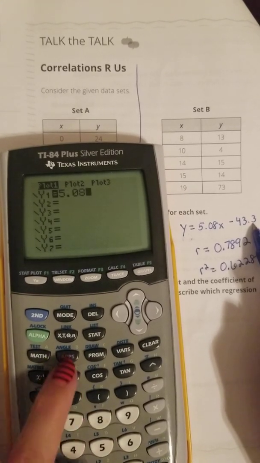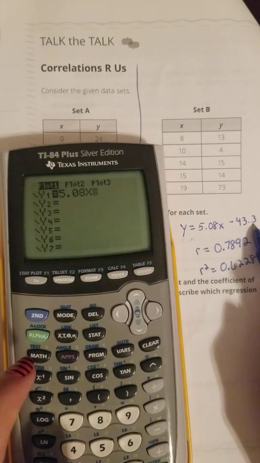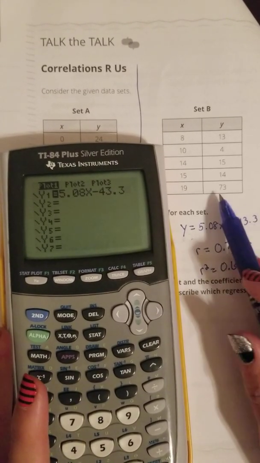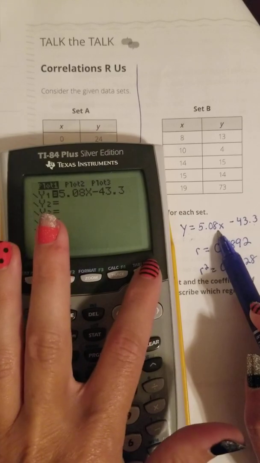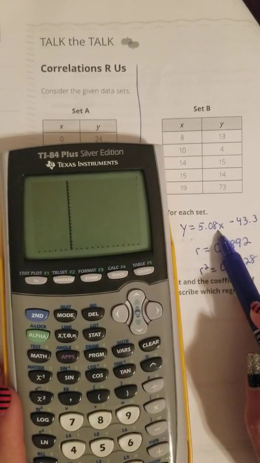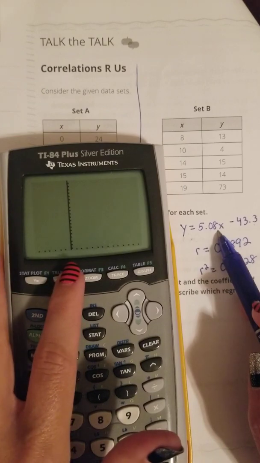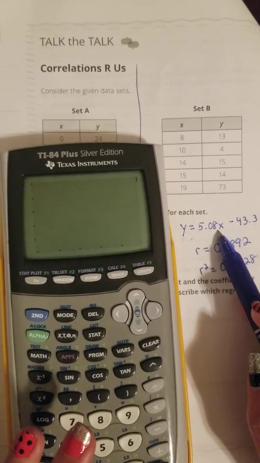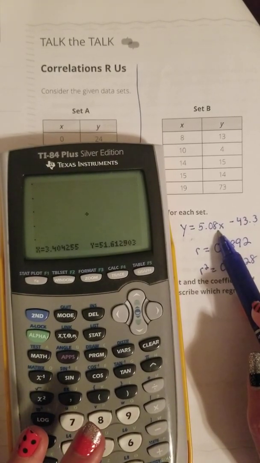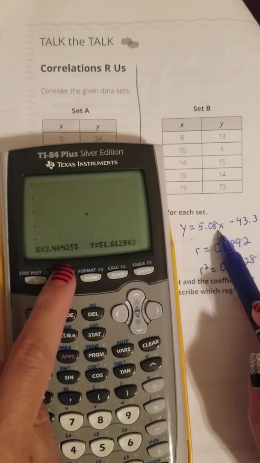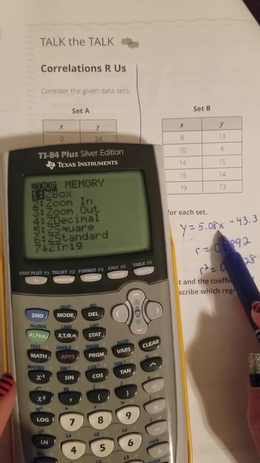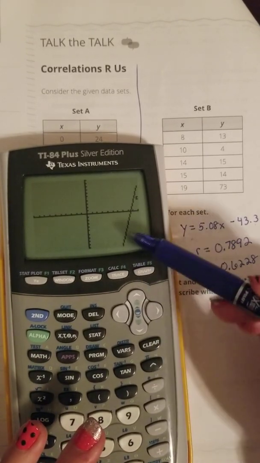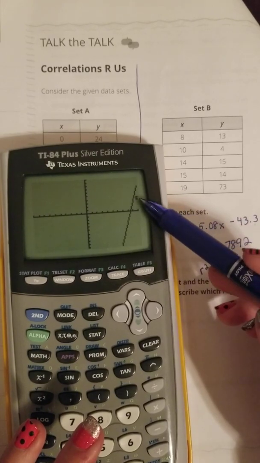So 5.08x minus 43.3. So it's going to graph the points, and it's going to graph this line now. Hit graph. And my window's a little off, so I need to zoom in. If you go to zoom and hit 6, it'll give you your standard 10 by 10 window. So there's my line of regression, and you can see one of the points there.